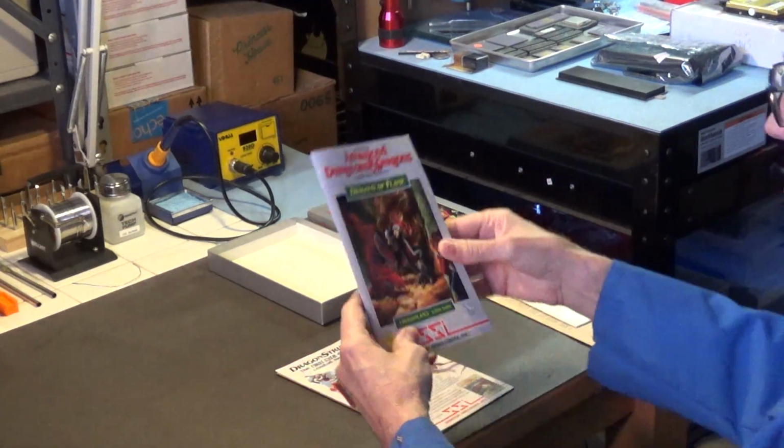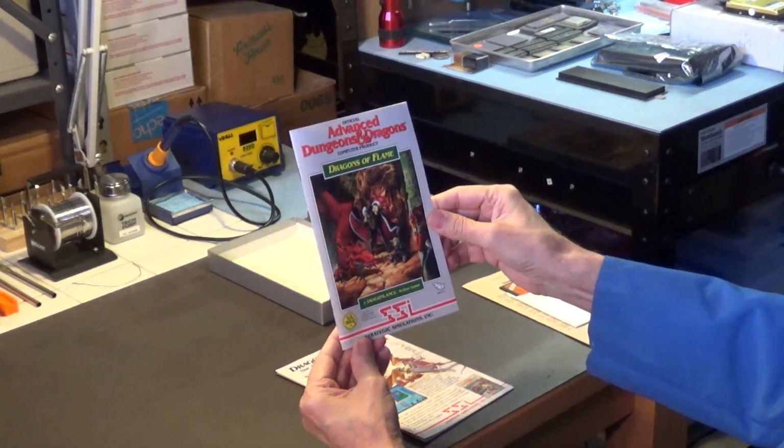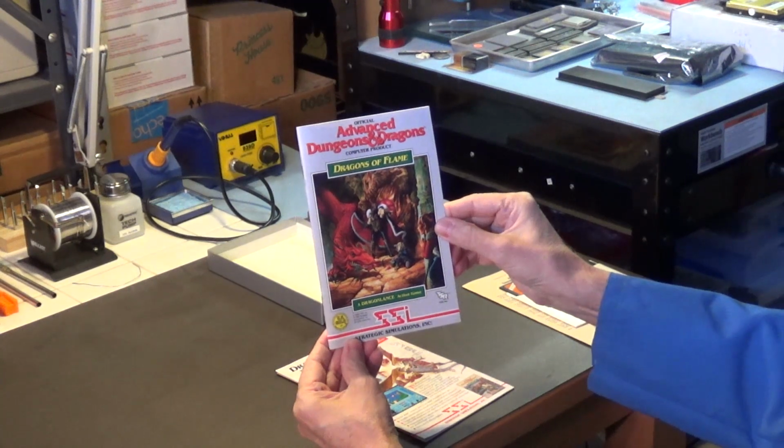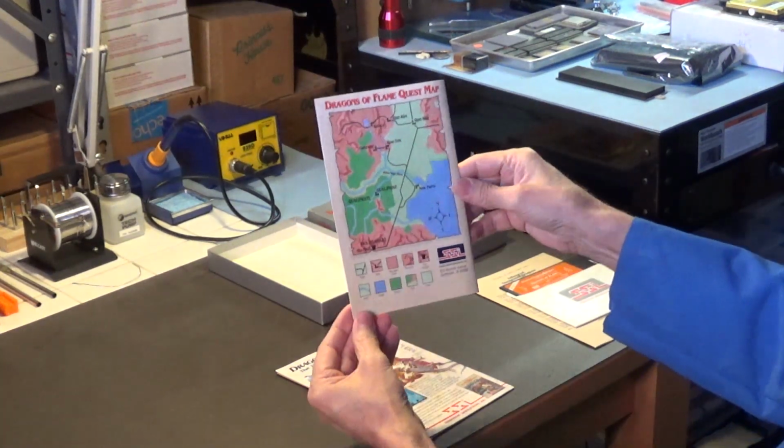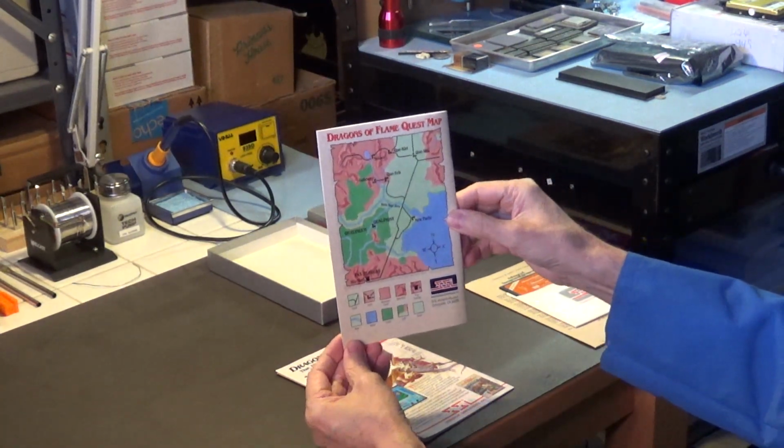Okay, and then here's the manual. As you can see, it's like brand new condition. I mean, oh my God, it's in really nice shape. See? Very nice shape. It's like brand new.